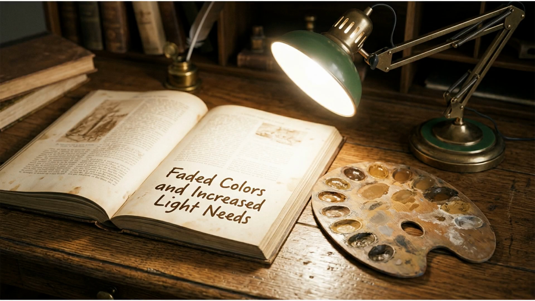Over time, the quality of color perception begins to change, with many patients noting that colors appear faded, dull, or increasingly yellowed. Furthermore, as the cataract densifies, individuals often find they require much brighter light for tasks like reading or sewing, as the clouded lens prevents sufficient light from reaching the retina.